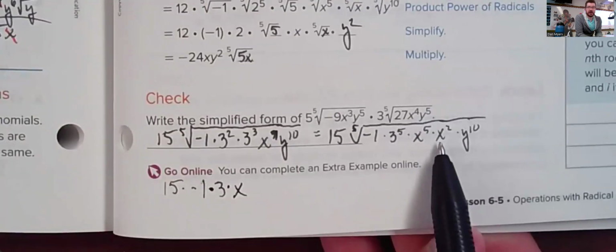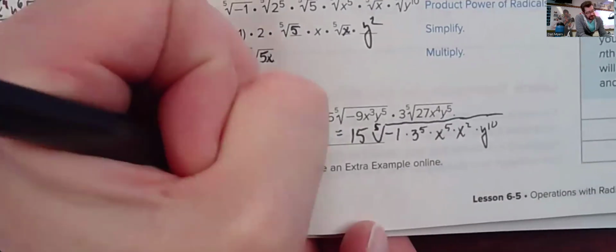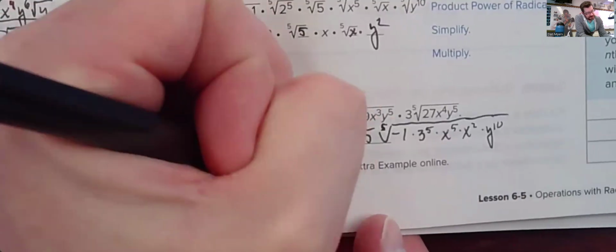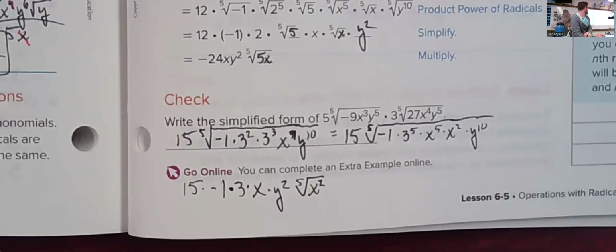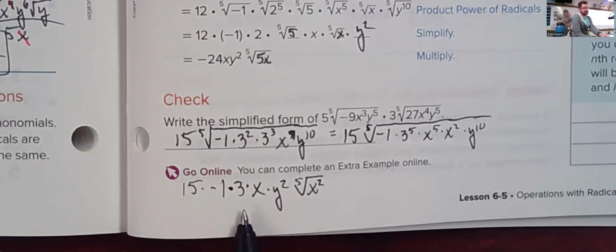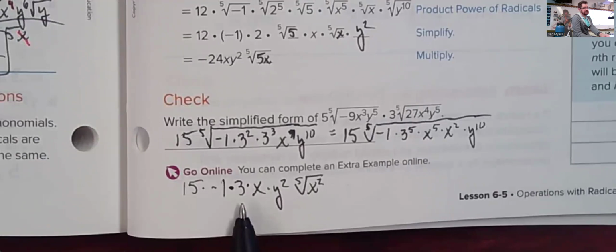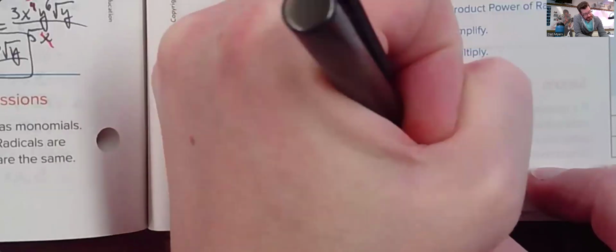Fifth root of x squared. No, that doesn't work. Fifth root of y to the 10th. y squared, so times y squared. And then that'll be times the fifth root of x squared, because that's the only thing that's going to be left under the radicand. Everything else was a perfect fifth and could cancel out with our index. So then the last thing we need to do is just multiply our coefficients together on the outside. So 15 times -1 times 3, what does that equal? -45. So the answer here, -45 x y squared times the fifth root of x squared.